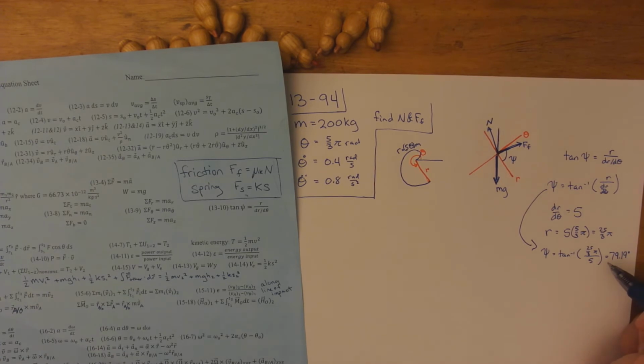So remember, if it's positive, you go in the counterclockwise direction, which is usually the positive direction.